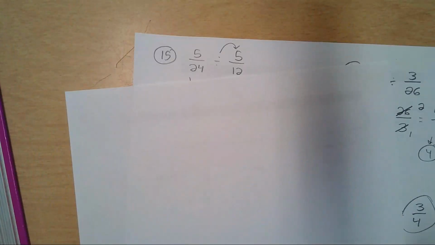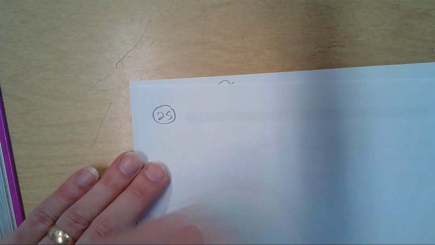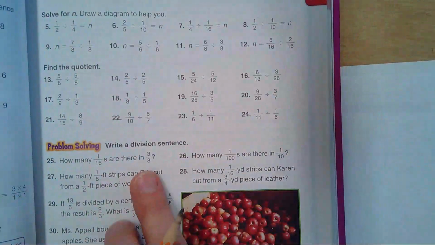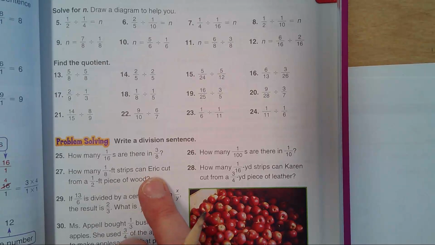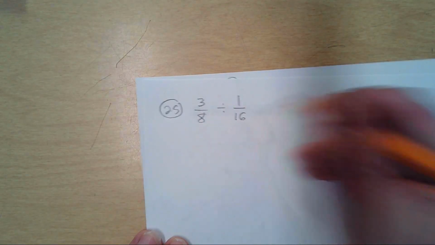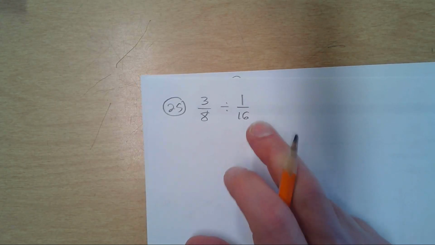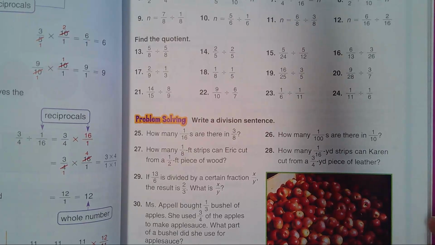So what am I doing? I take how much I have, and again, you'll see this type of stuff in your homework a little bit, but how much do I have? I have 3/8. It says how many 1/16 are there in 3/8? When I'm dividing, I take how much I have, and then what am I dividing it into? How many of these 1/16 inch strips or whatever can I get out of this? So this is my setup here. How many 1/16 are in 3/8 is just taking my 3/8 and dividing it into 1/16 long pieces.